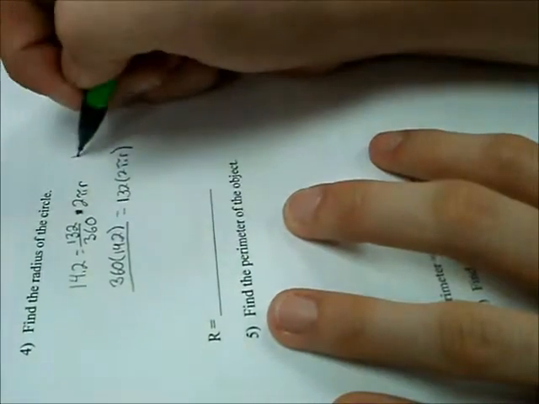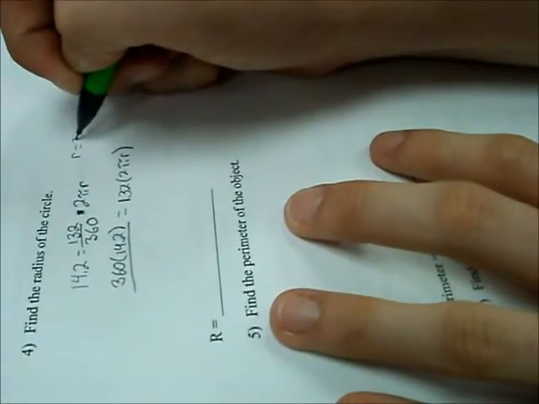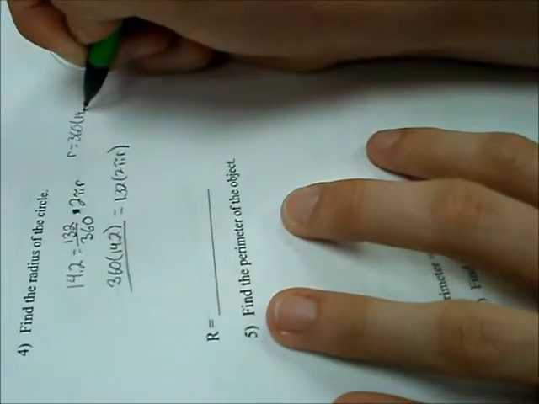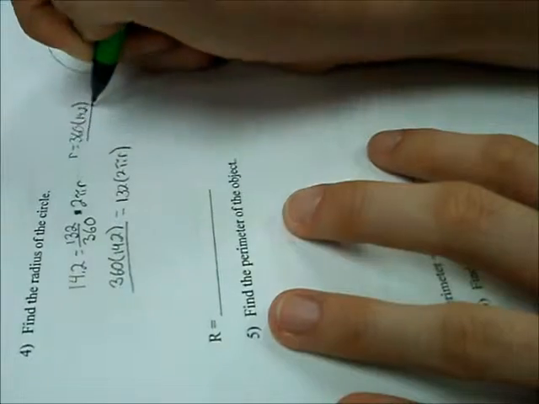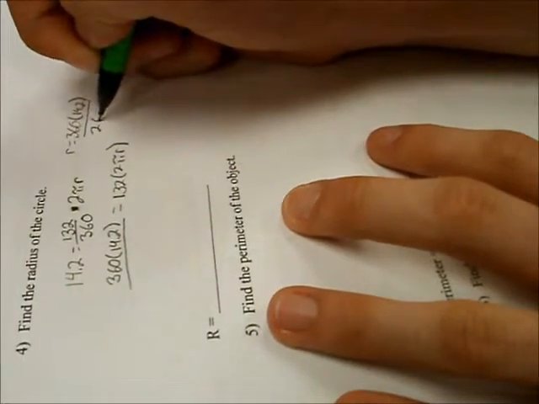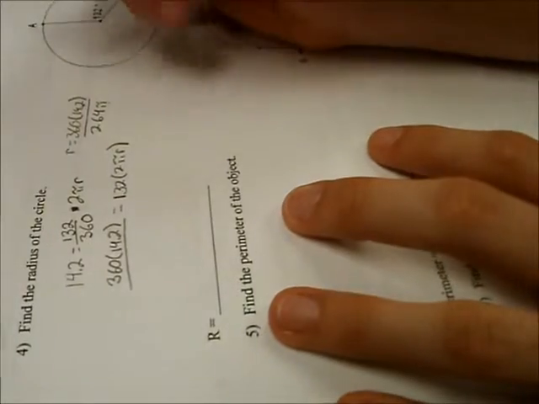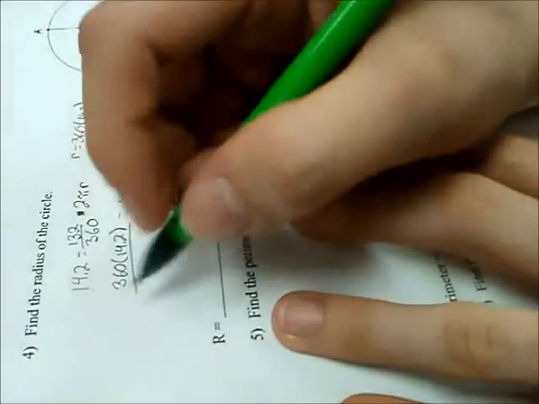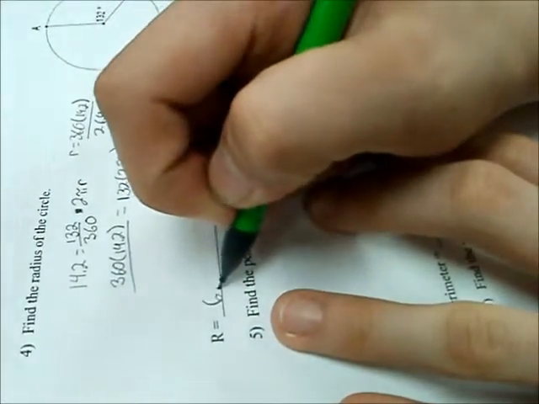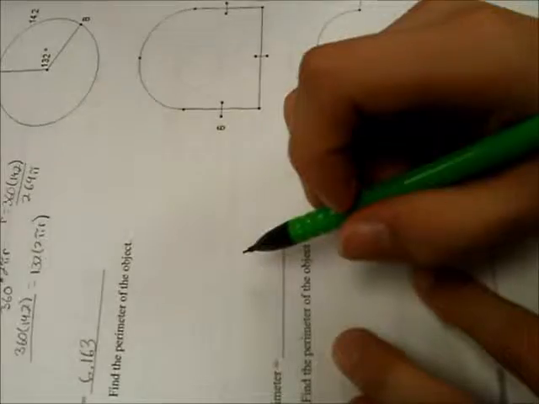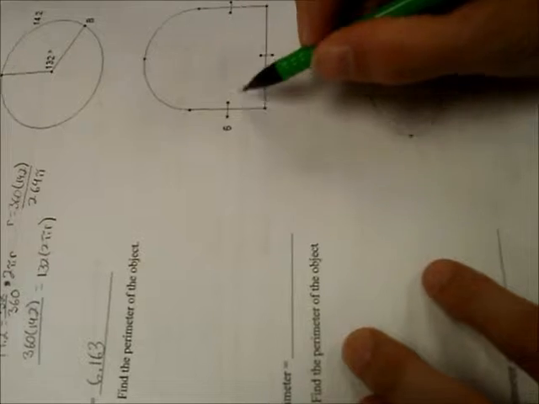So now you have radius equaling 360 times 14.2 over 264 pi, because you distribute the 2 out and you get that. And now you have radius equaling 6.1263.